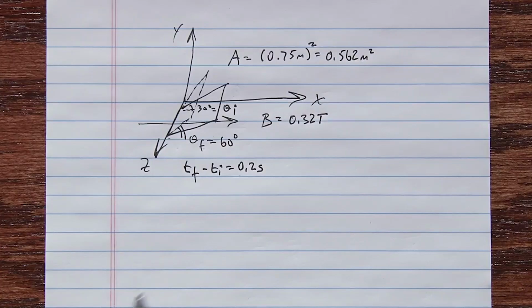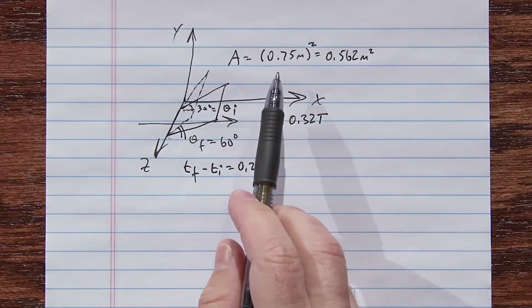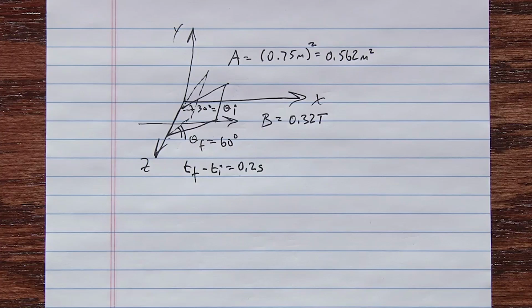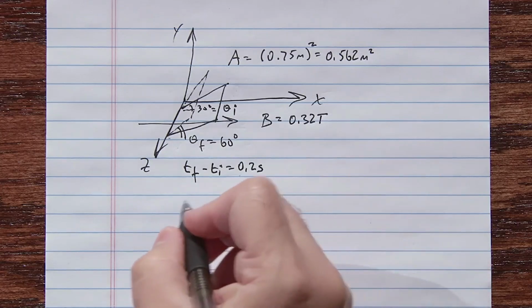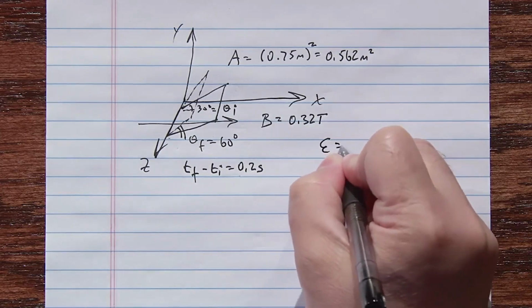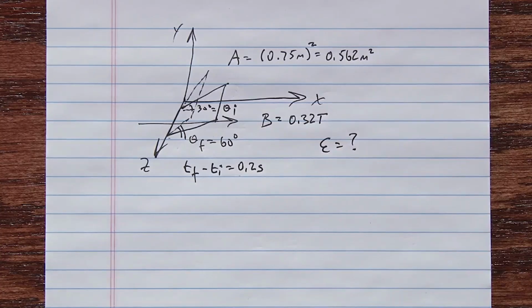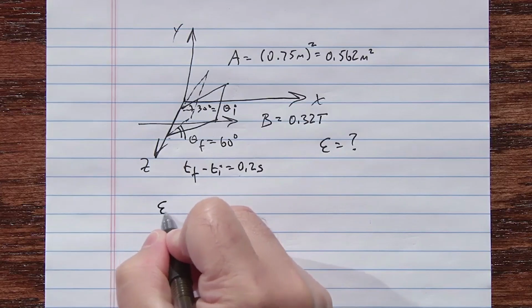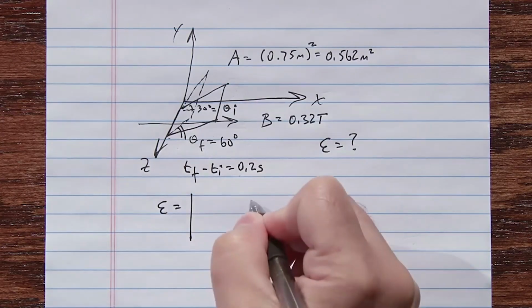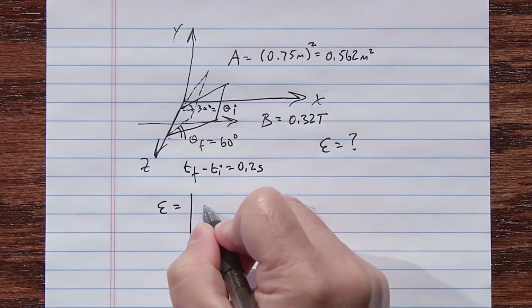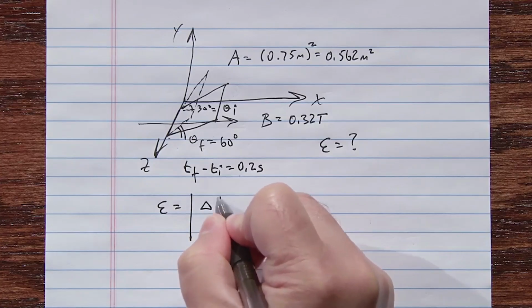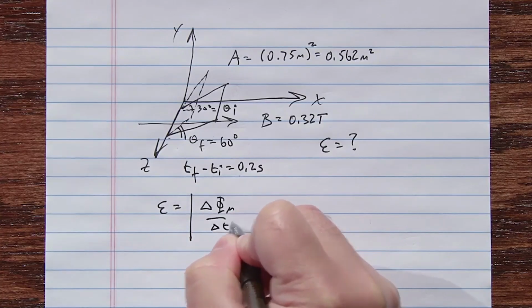So I think we have everything. We've got the area of the wire, we've got the initial angle, we've got the final angle, we've got the magnetic field, we've got the change in time. Alrighty. And what we're looking for is, what is the electromotive force? Well, the electromotive force is equal to the absolute value of the change in the magnetic flux over the change in time.